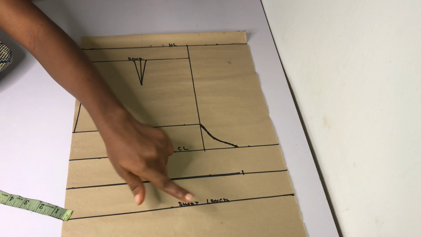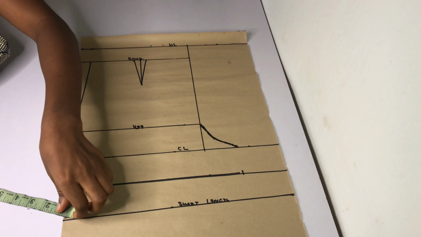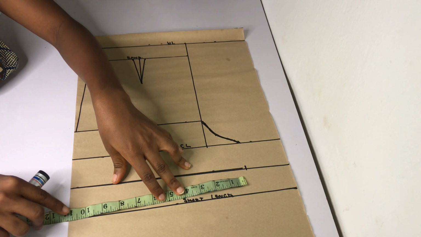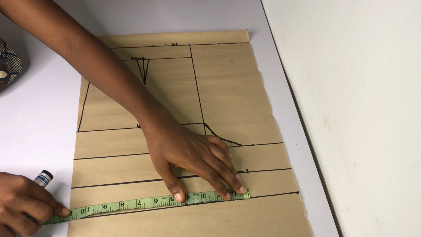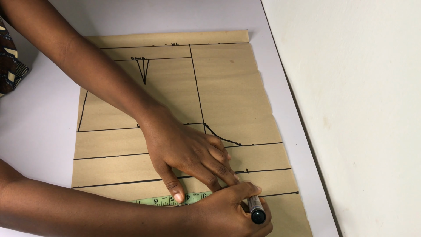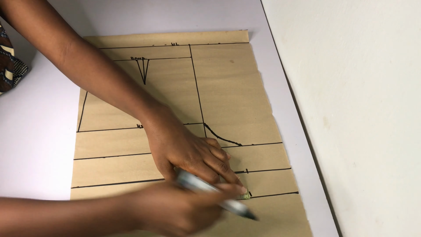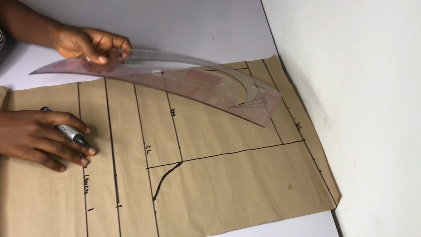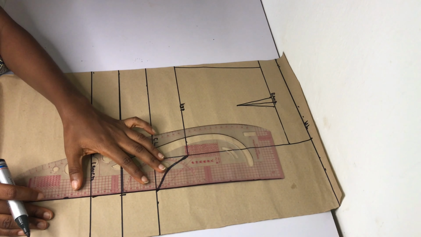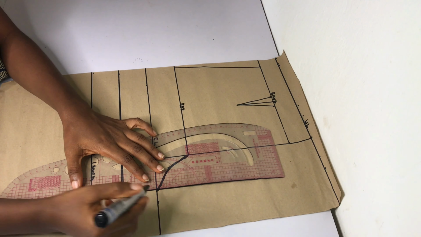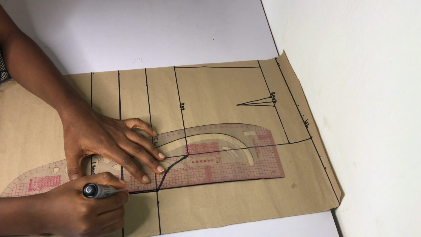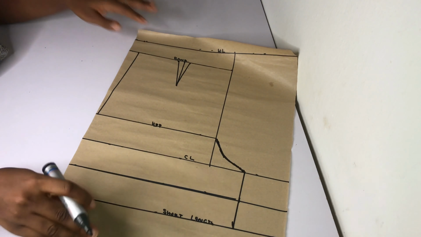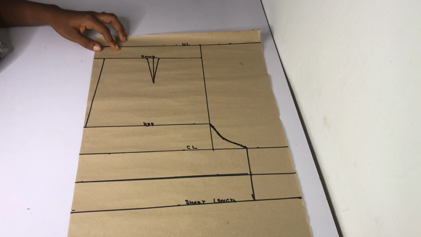And on the short length, if you want the down part of your short to be very tight, you can just go in, but I want mine to be very free, so I'm going to take the same measurement that I have on my lap line. I'm going to take it like this, and then I'll connect from my crotch line to my lap line and to the short length. So we are done with the front pattern of the pants.